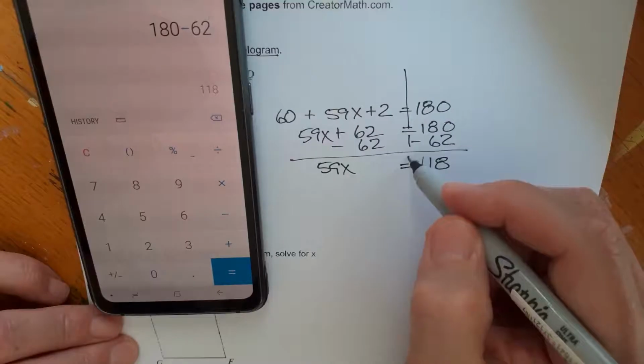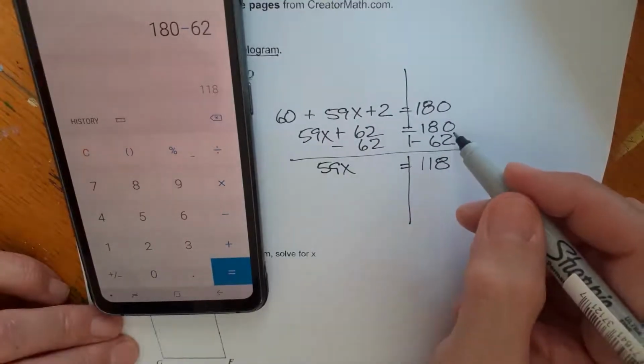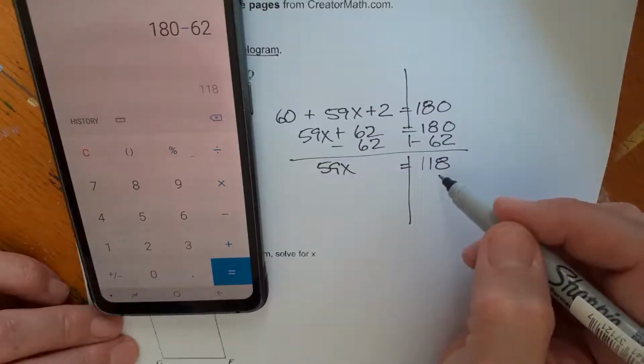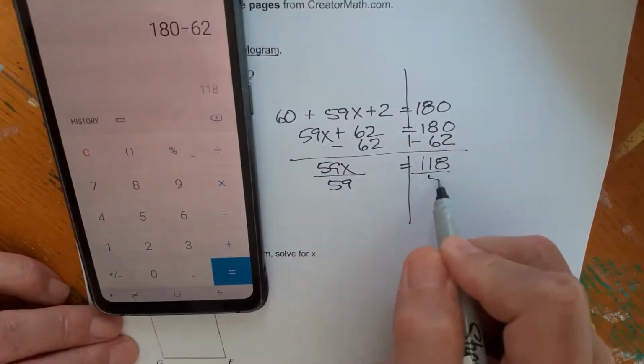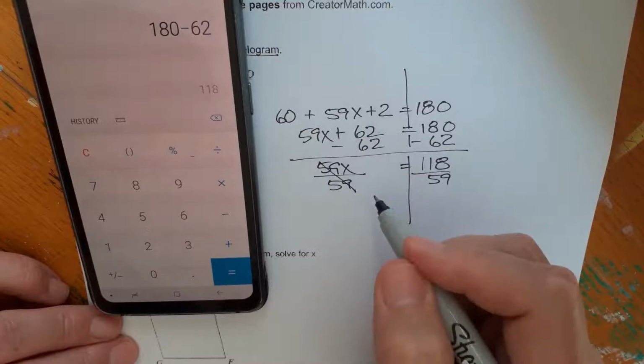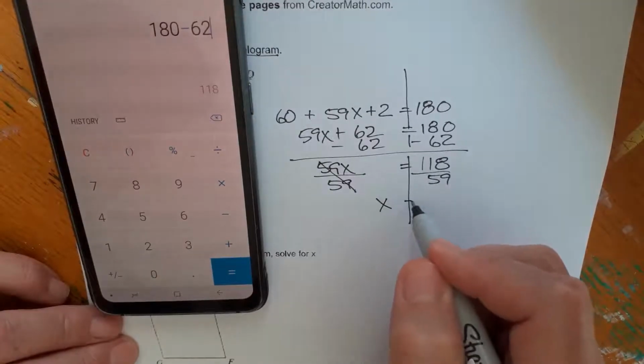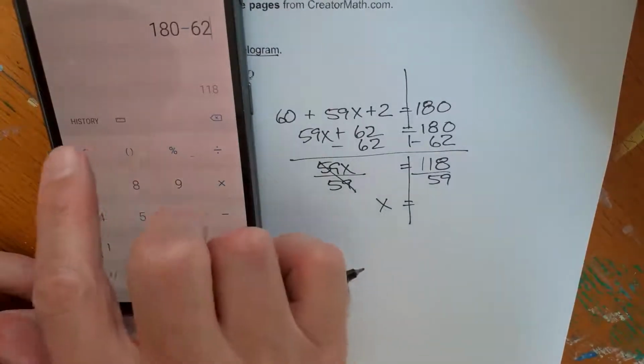Remember, when we solve equations, the center line rolls right through the x. There's a right side and a left side. What we do to one side, we do to the other. We're trying to isolate the x. We're going to divide both sides by 59. And 59 over 59 is 1, so 1 times x leaves you with x. 118 divided by 59.